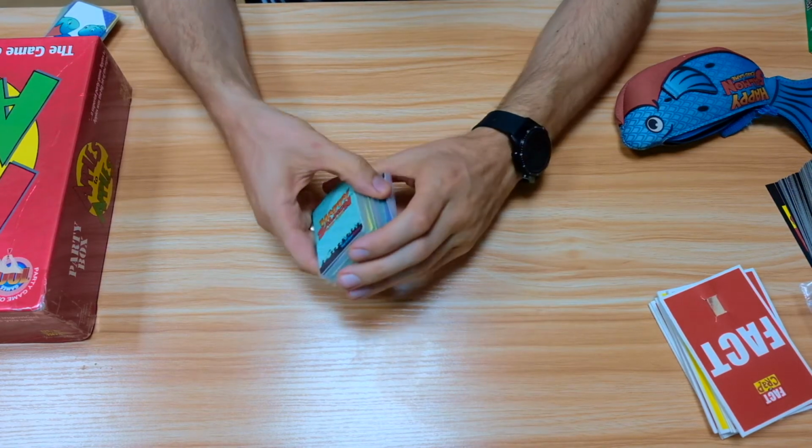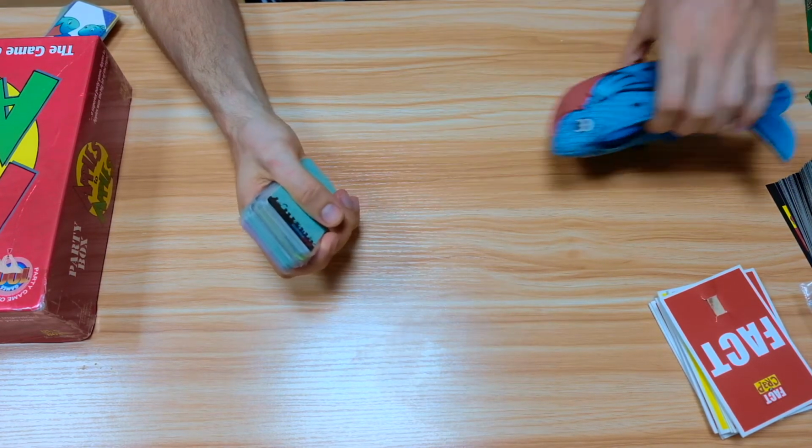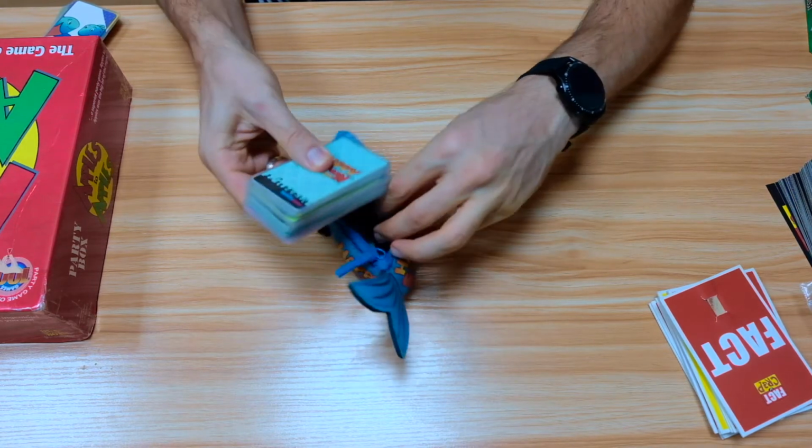The original version was kind of pricey, that's why I actually laminated the cards, but as you see, lots of these games are easily made by yourself.